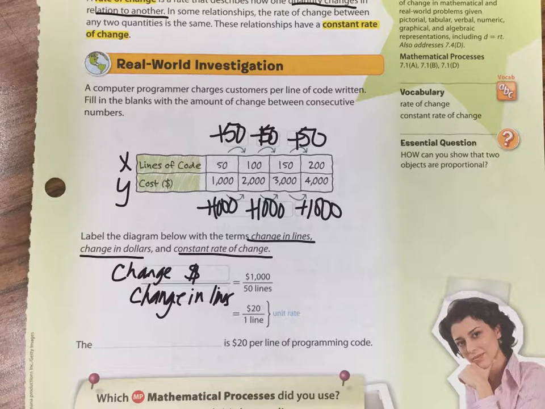Now, we talked about yesterday as well that we call this change, does anybody remember? Delta Y over delta X, which is the change in Y. The delta just means change, how it's changing. So how Y changes over how the X changes.